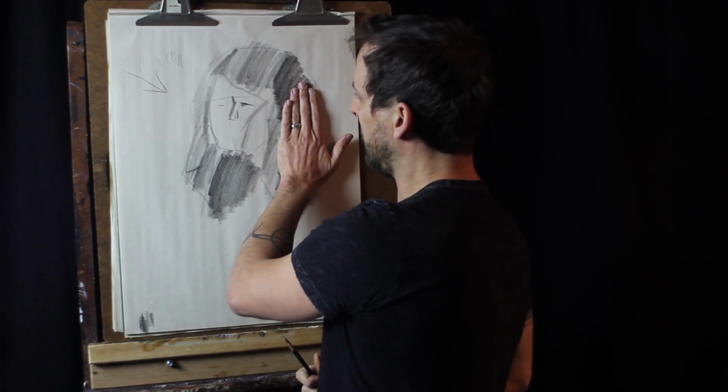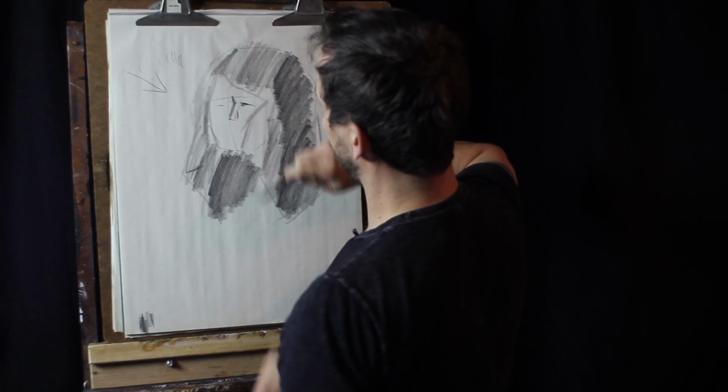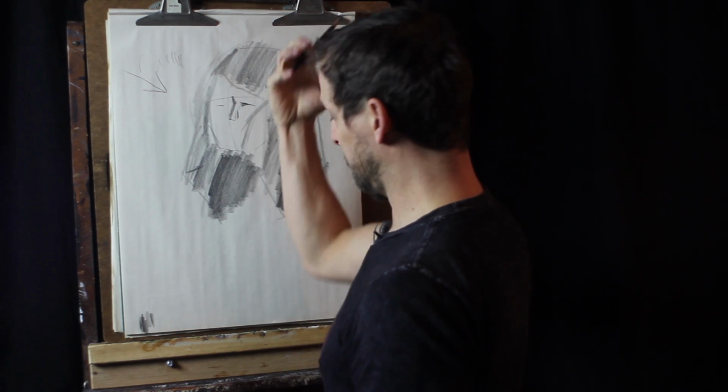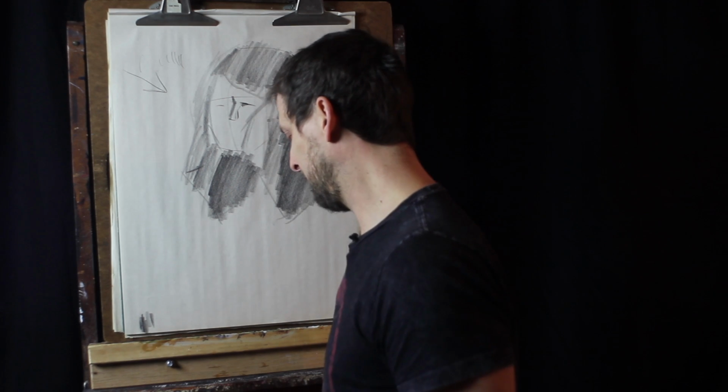Okay, my darkest dark. Right here, right here. Midtones, lights. I have a little pickup right there just because the hair folds in, but I'm not really thinking about that too much just yet.